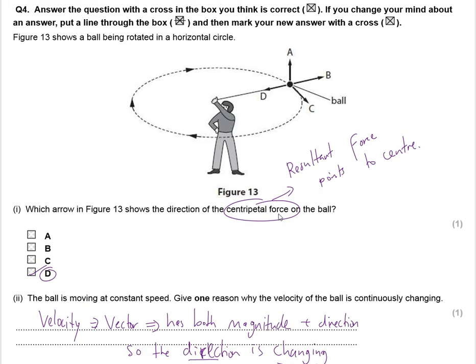So what's happening here is the ball is going around at the same speed. For example, let's say the speed is, I don't know, 30 meters per second. When the ball goes to this side, 30 meters per second. When the ball gets to this side, 30 meters per second. Every single time in the circle, it is 30 meters per second, so the speed is the same.